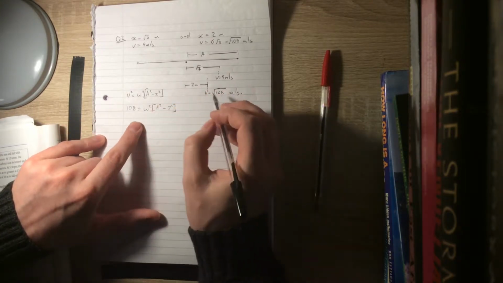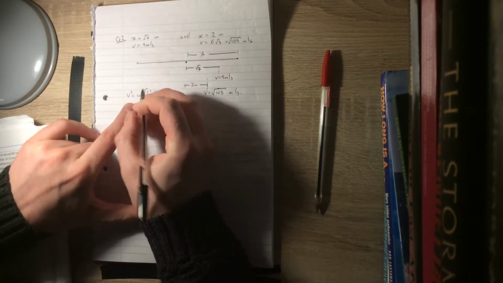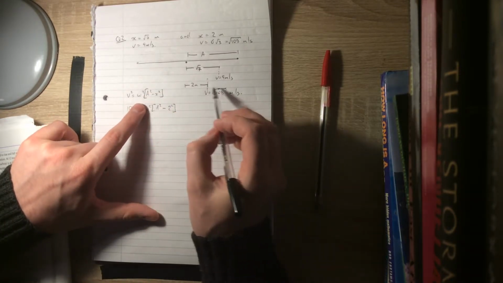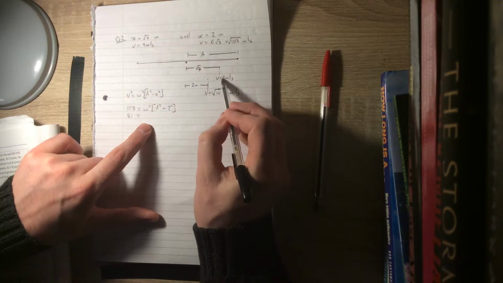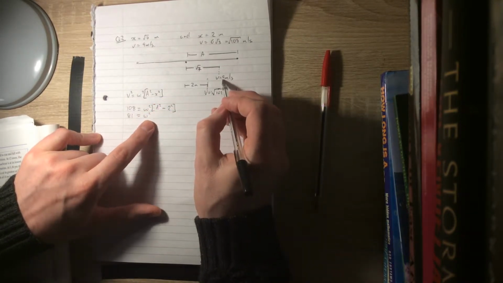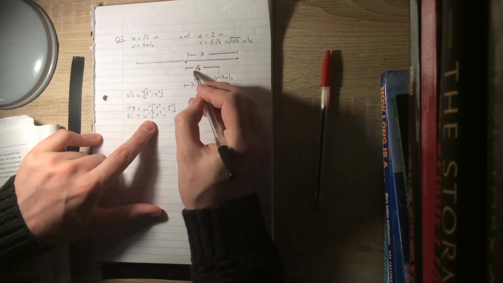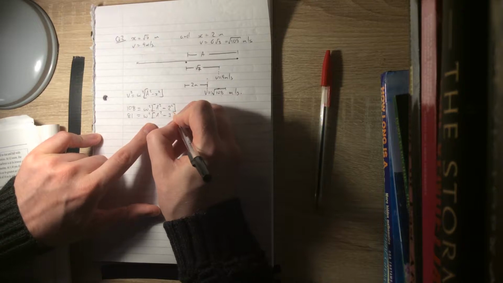And for the first case, v squared is 81. So this is at 2 separate instances. Here's 1, here's 2. 81 is omega squared times a squared, which we still don't know, minus √7 squared, which is 7.